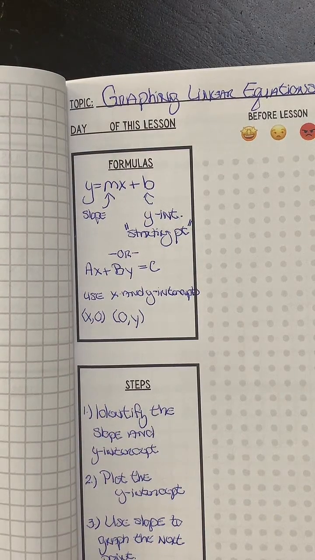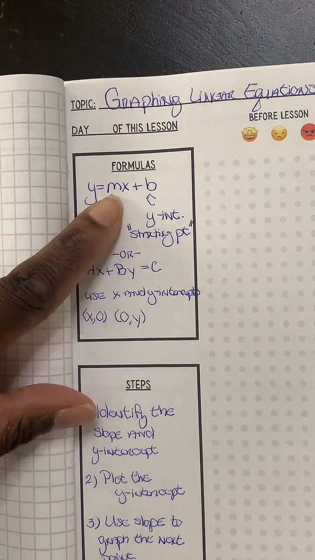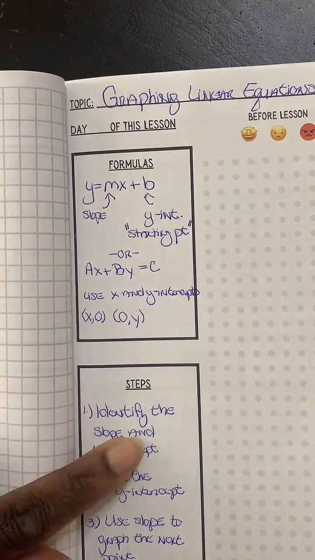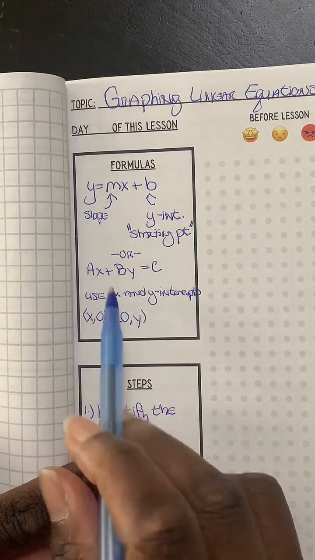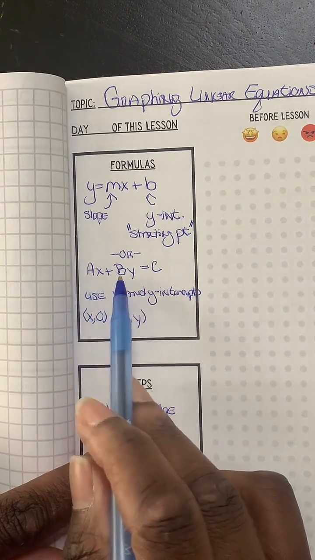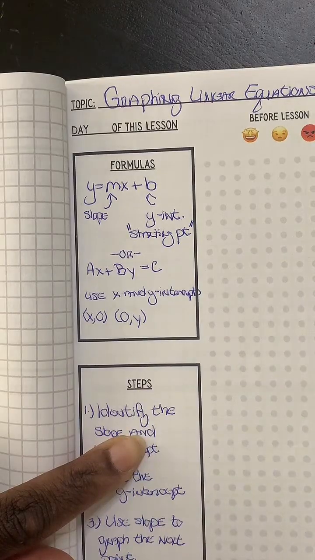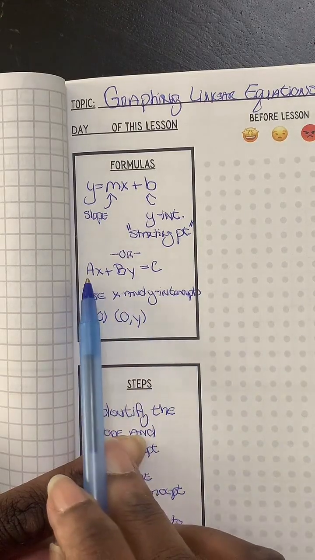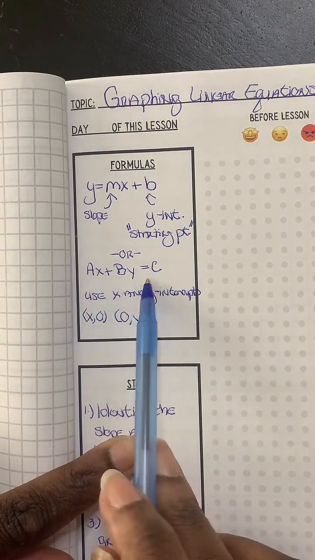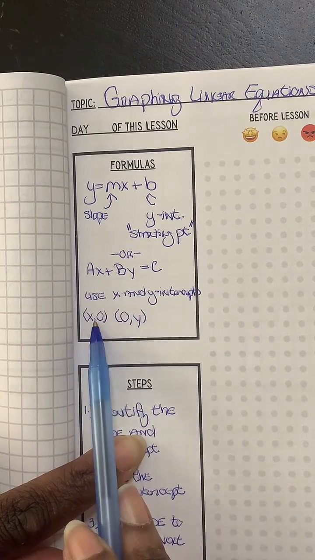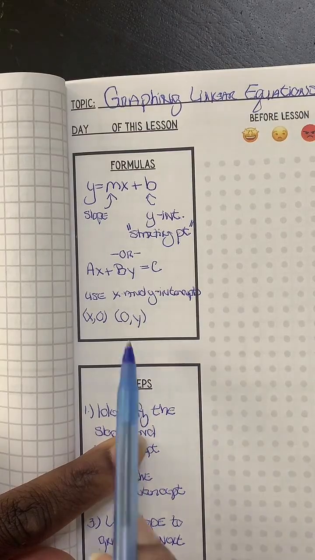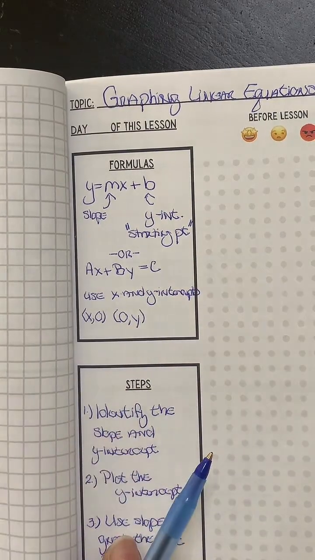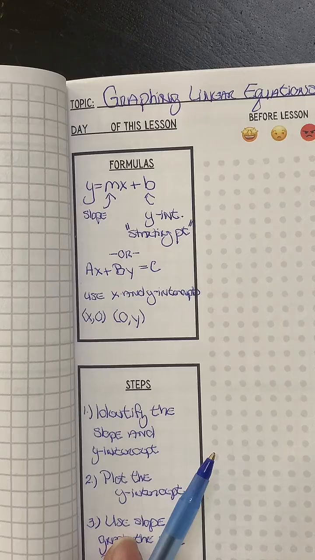You can have it in slope-intercept form, or in standard form, that's ax plus by equals c. If you have it in standard form, you can use the x and y-intercepts, and you'll be ready to rock and roll.